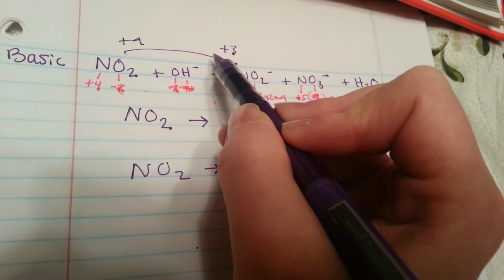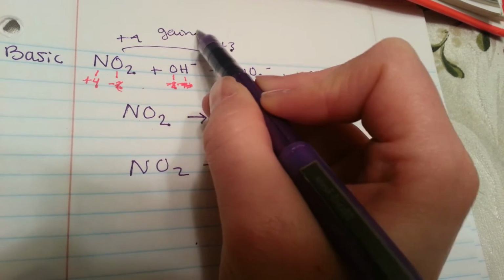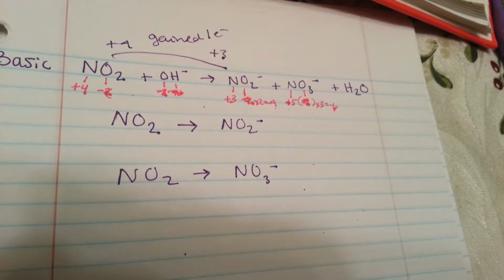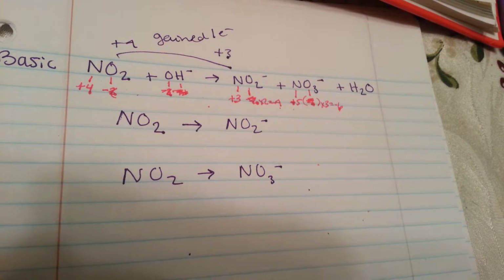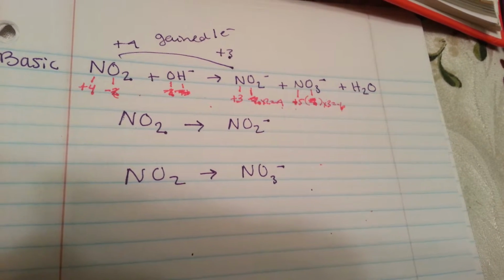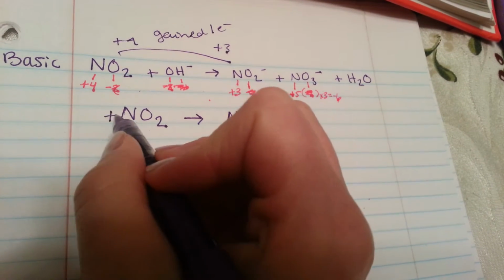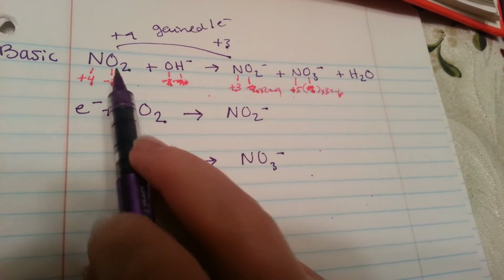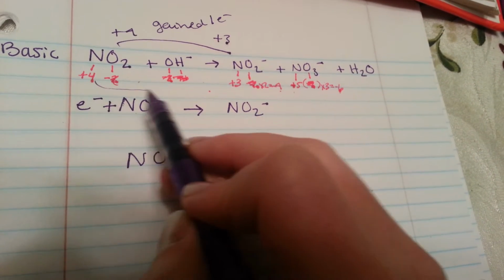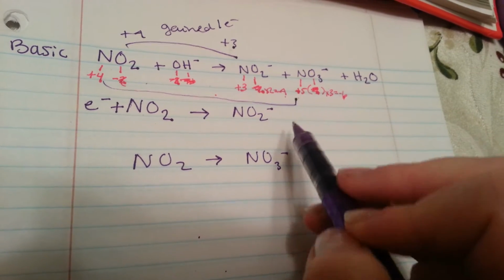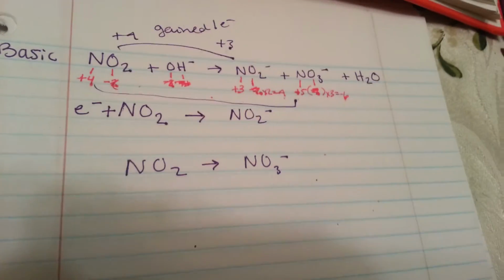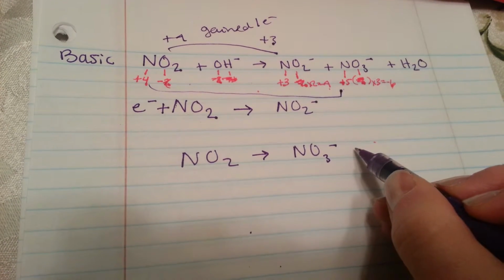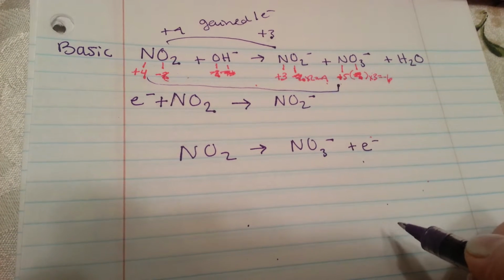It's becoming less positive, meaning it gained an electron, 1 electron specifically. If it gained the electron, that means it is being reduced. Reduction is gain, the rig portion of our oil rig. So that means that 1 little electron is over here. But when the nitrogen is going to this species, from +4 to +5, that means it lost an electron. Please remember that oxidation is lost. So the electron is getting spit out over here. It's one little electron.